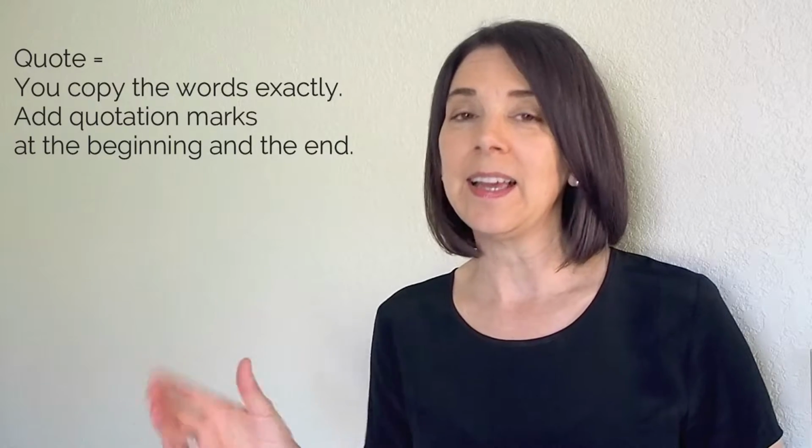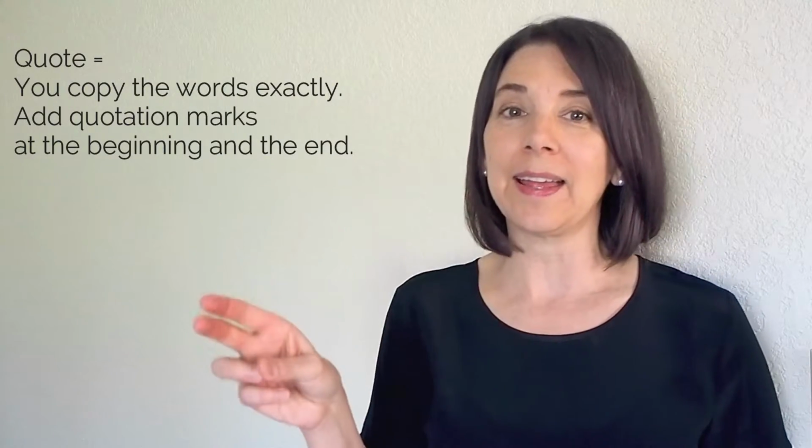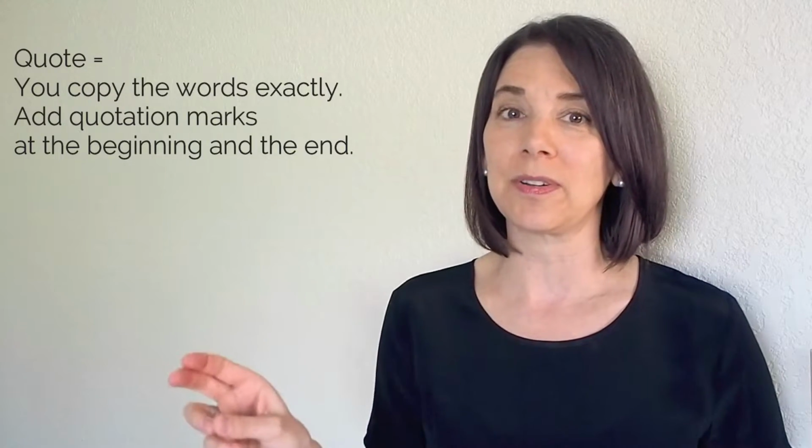Quote is different. Quote means that you take the sentence from the source and you copy it word for word exactly and then put it in your essay. And you begin and end the quote with quotation marks. That shows that it is a quote.